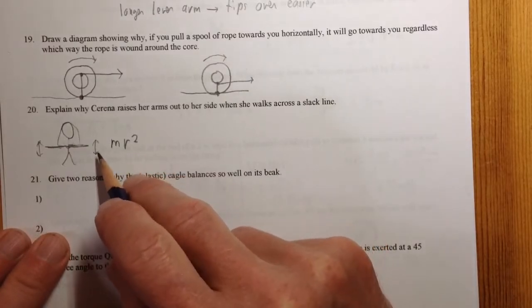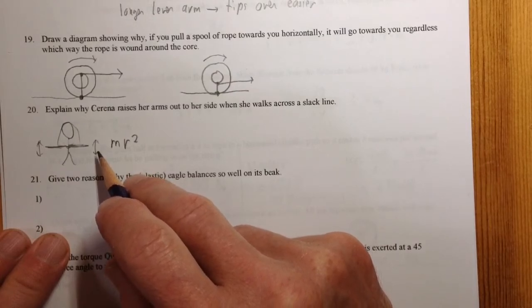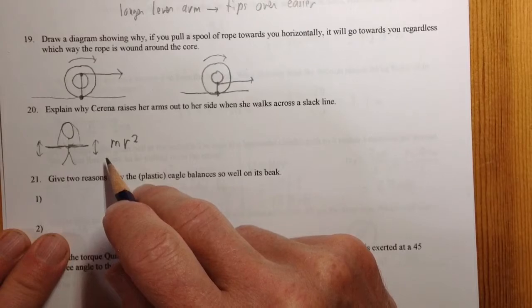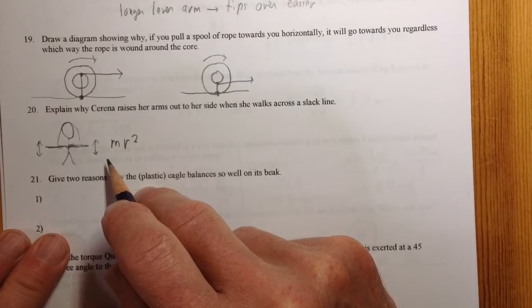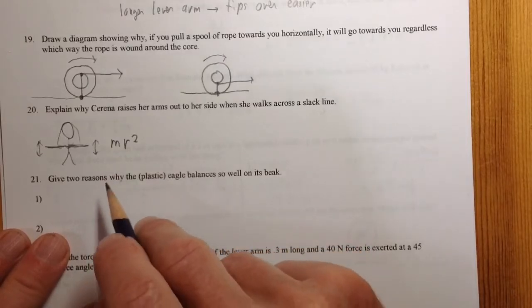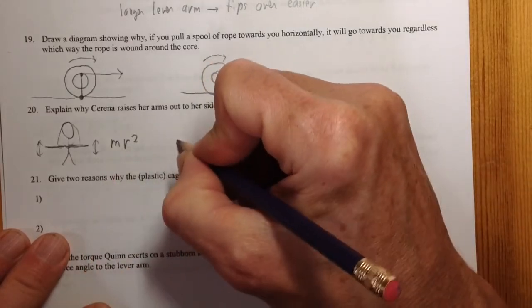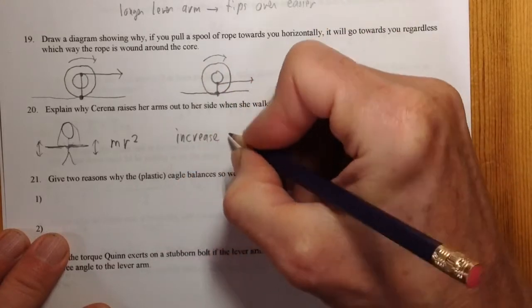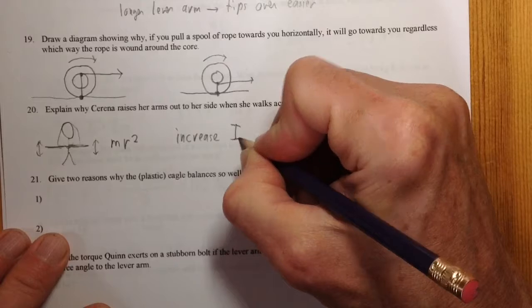So if you throw your arms out while walking across a log, you rotate slower from side to side, which means that if you start tilting one way, since you rotate slowly, you can catch yourself and push off on the log and put your weight back to the middle. Okay, so the idea here is you increase your rotational inertia, which we know is letter I.